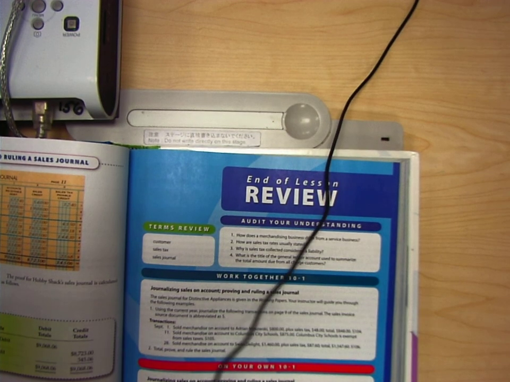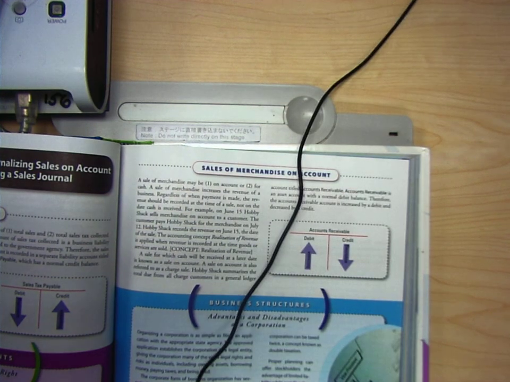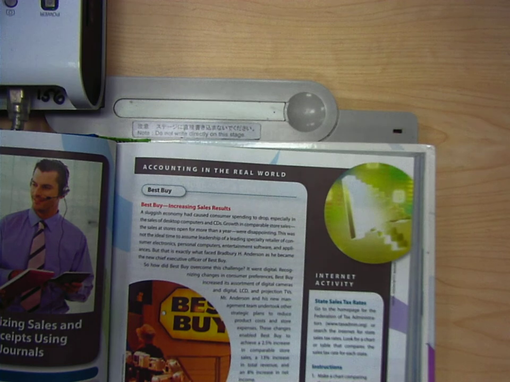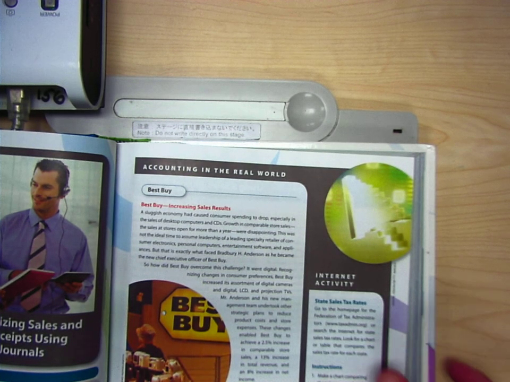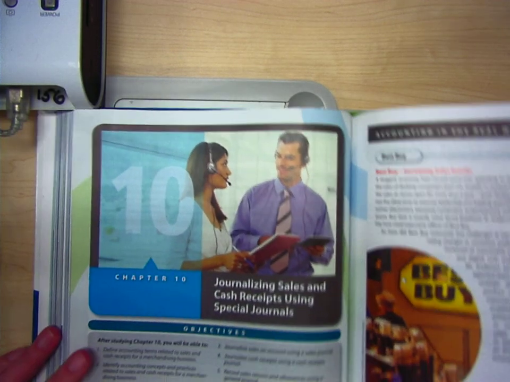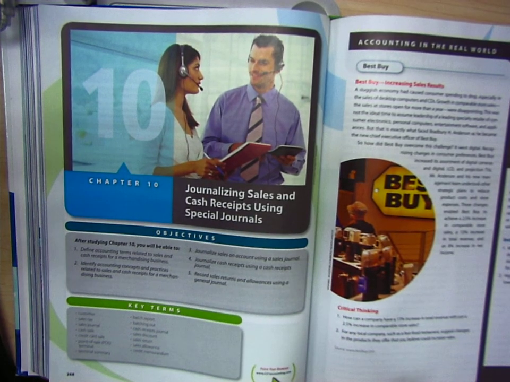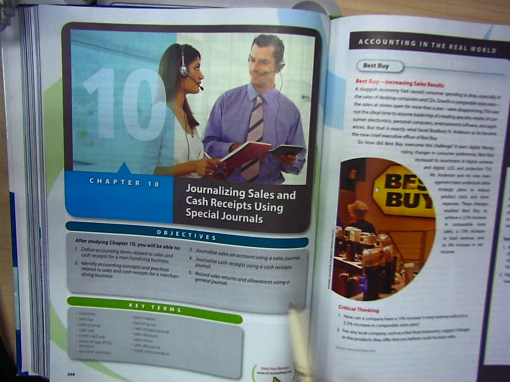Okay, so first let me go over a little bit of a review. This section is on journalizing sales and cash receipts using special journals. So far, we've gone over cash payments: you pay cash for anything, you use cash payments. We have the purchases journal, so if you purchase merchandise on account, then you go into the purchases journal. And then the general journal for anything left over.